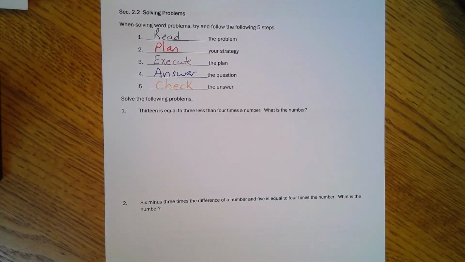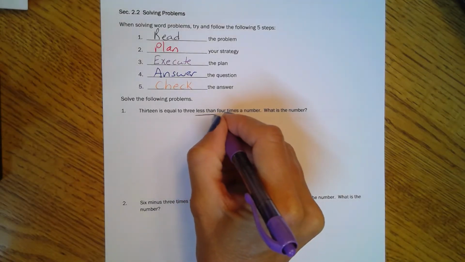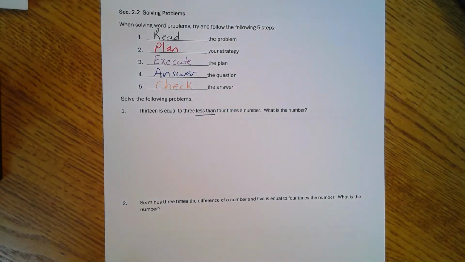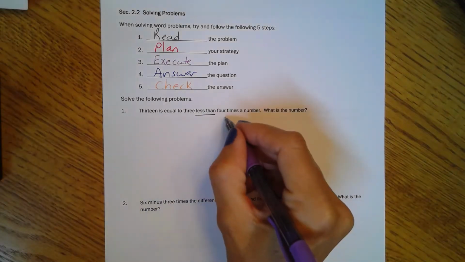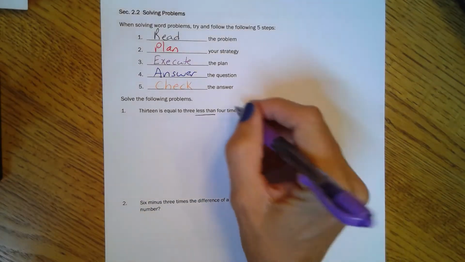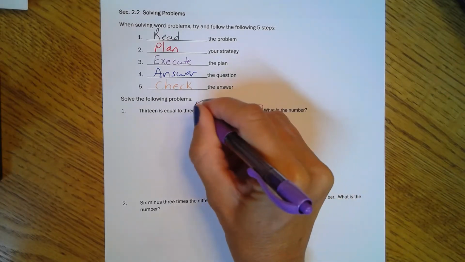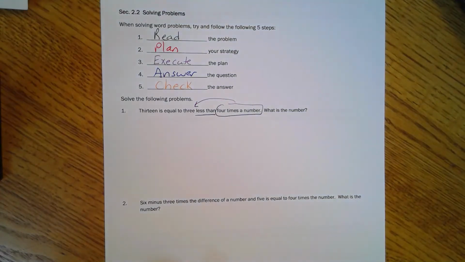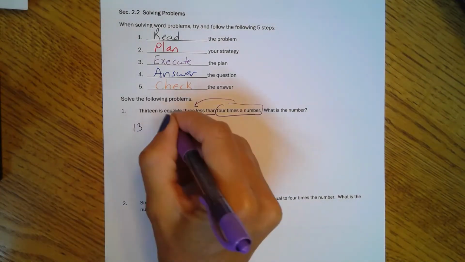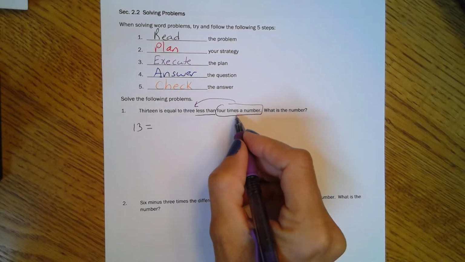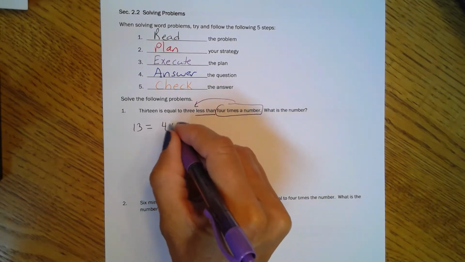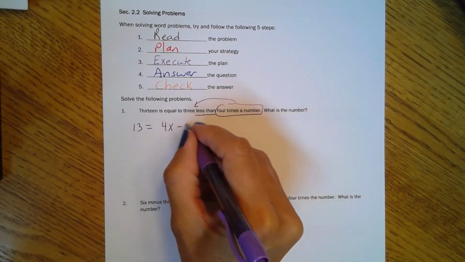Number 1, 13 is equal to 3 less than 4 times a number. So be very careful when you see the word less than. Most students know that less than means to subtract, but what they forget is what comes after the less than has to go first. So you need 4 times a number, and then you need to subtract the 3. So 13 is equal to, and then we're going to flip this, 4 times the number, and then minus 3.